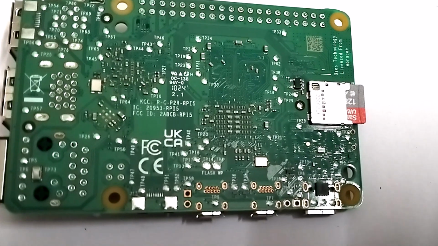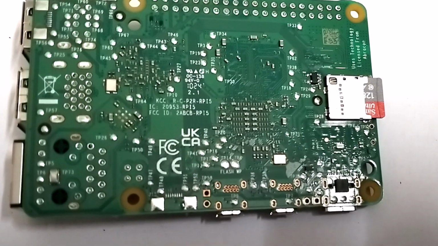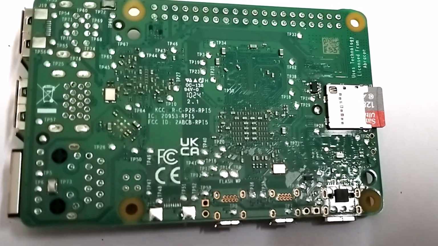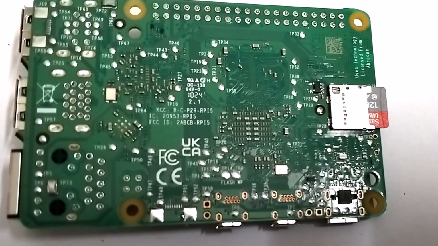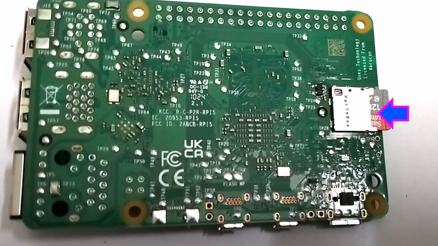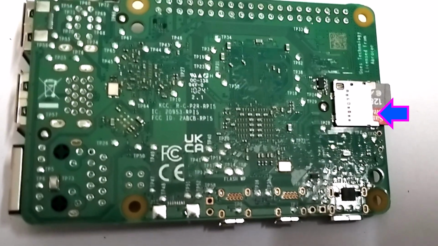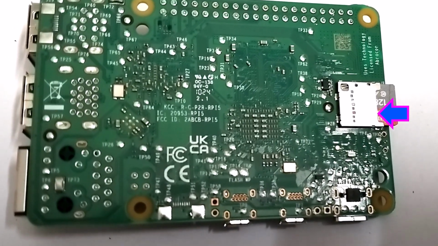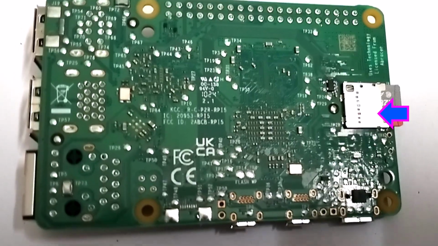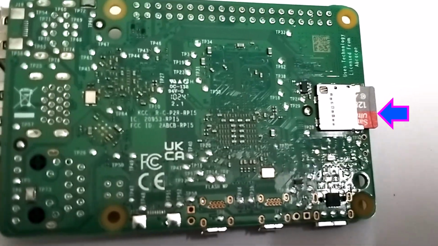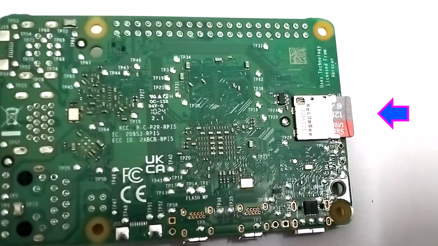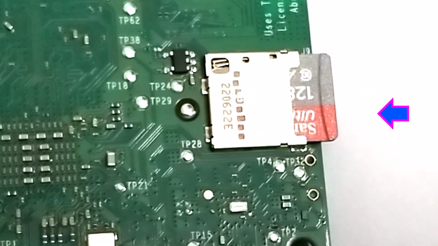Now I have taken the micro SD card from the SD card reader connected to the laptop and inserted it into the Raspberry Pi 5 in the micro SD card slot on the under surface. You can see the card there. I'll zoom out and show you. You can read 128 there.